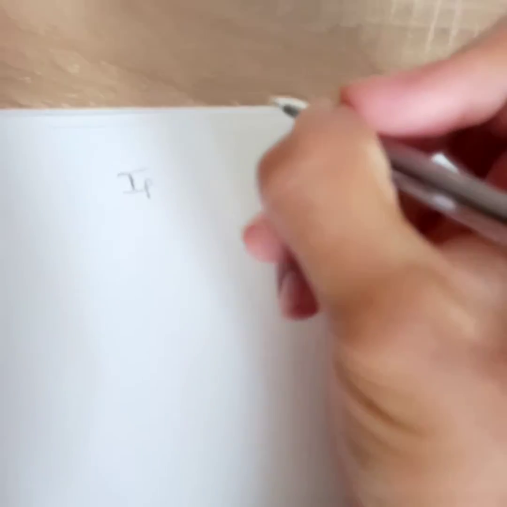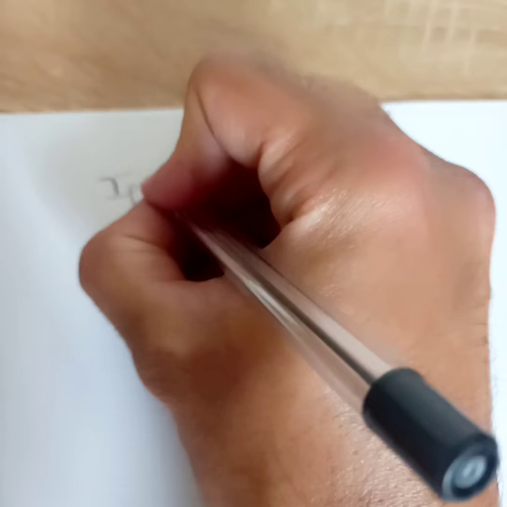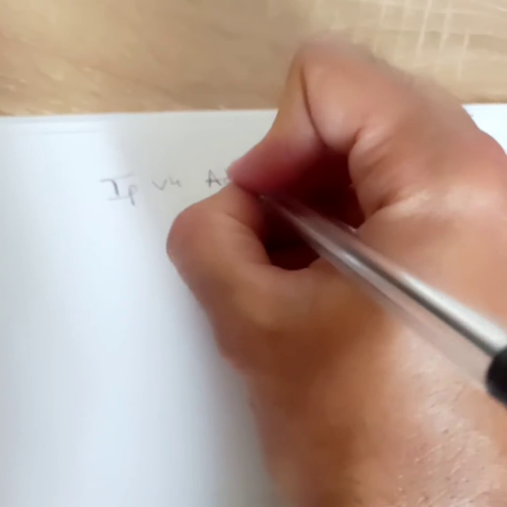Let's hope the pen works. Yes, it does. Good.